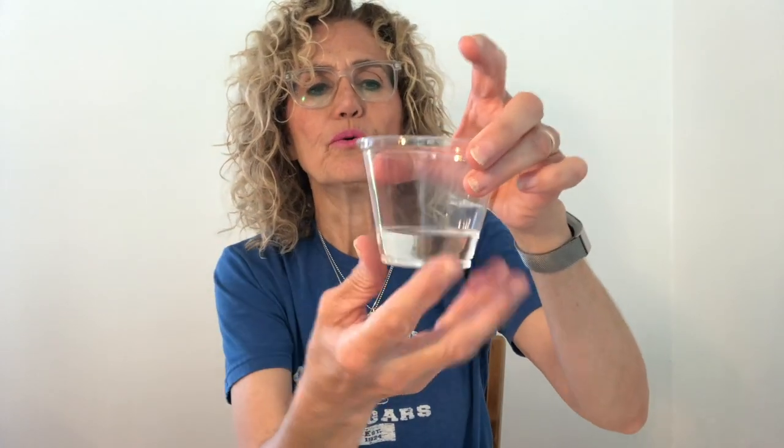Cup number 2, we didn't see any bubbles. This might just be a solution. This might be a physical change and not a chemical change. And cup number 3, baking soda and citric acid. We saw lots of bubbles and the cup got very cold. That is an indication of a chemical change.